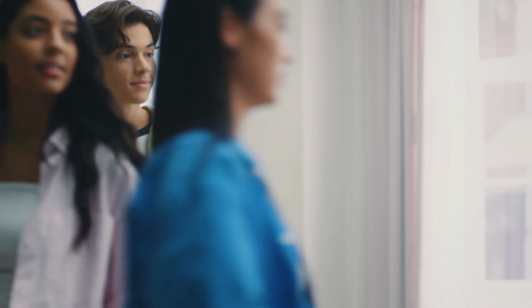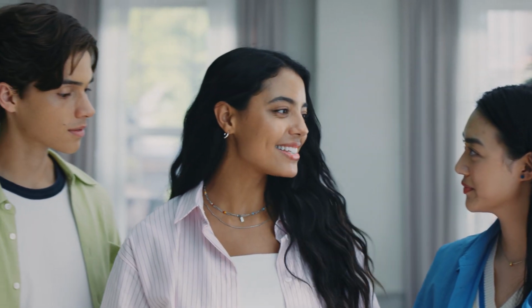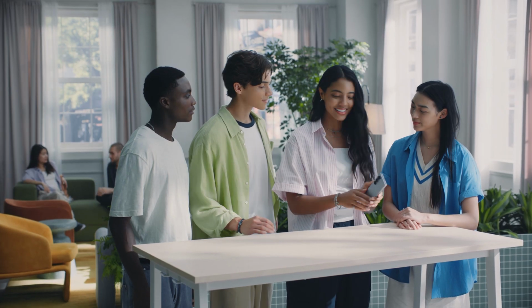Can you guys hear that? Rassemblez-vous. Everything is in French? Don't worry, with Galaxy AI, we'll be able to understand everything.